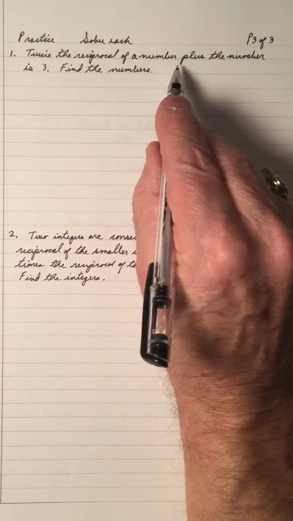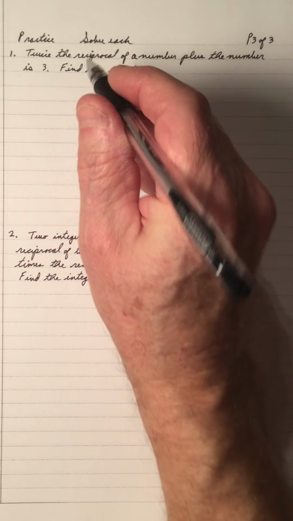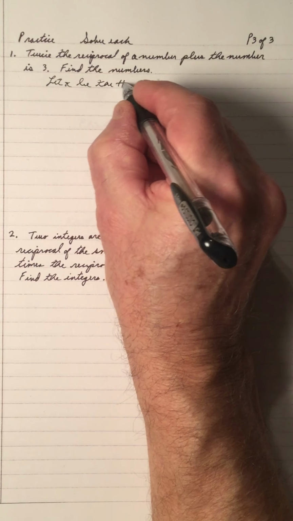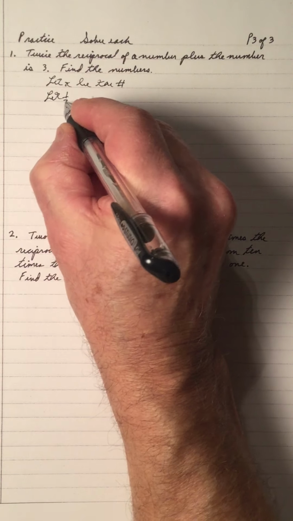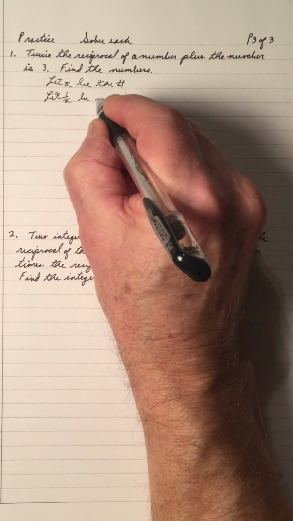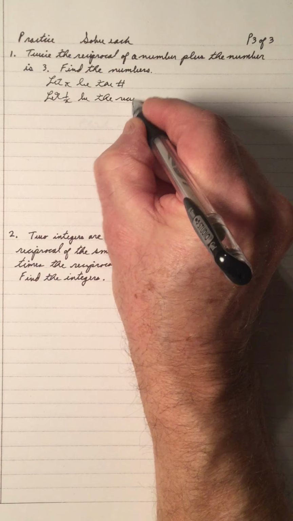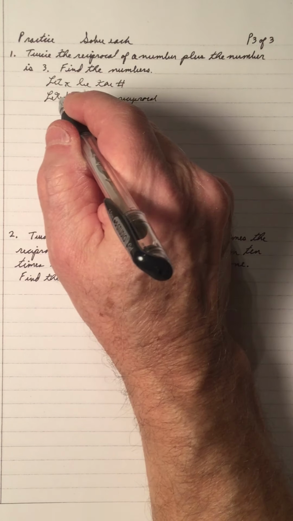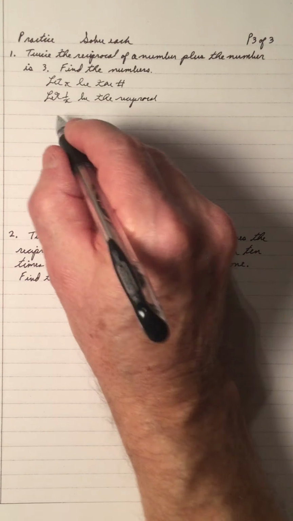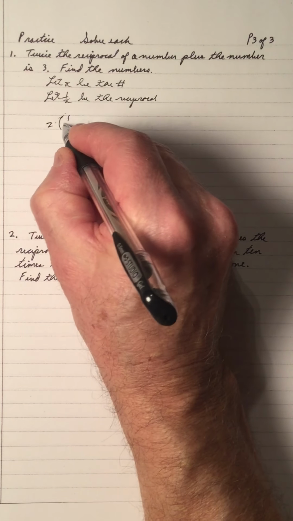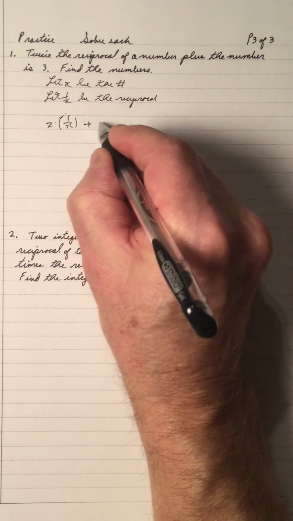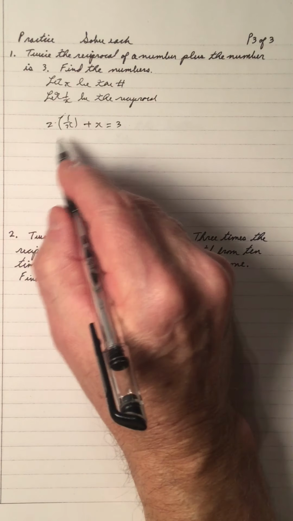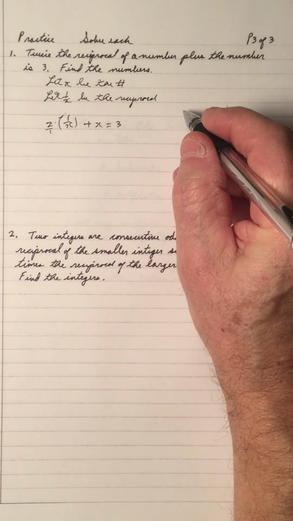Twice the reciprocal of a number plus the number is 3. Find the numbers. So we'll let x be the number. And we'll let, as a result, 1 over x be the reciprocal, which is automatic. So once I let x be the number, the reciprocal is just 1 over x. So twice the reciprocal plus the number is 3. So as I read it, that's what I write down.